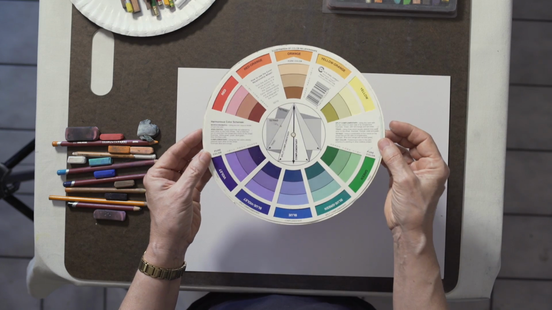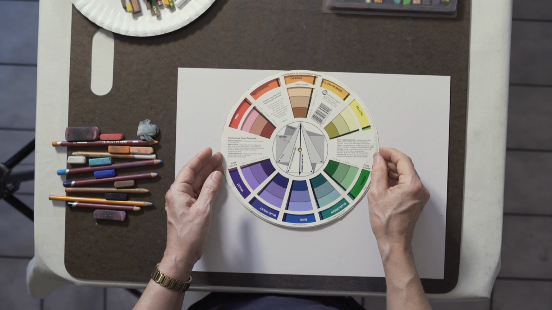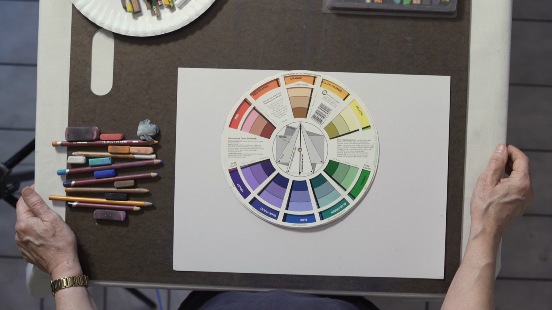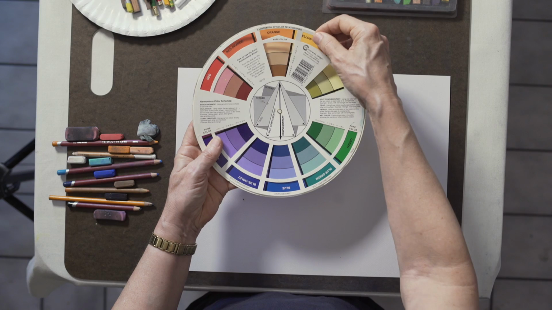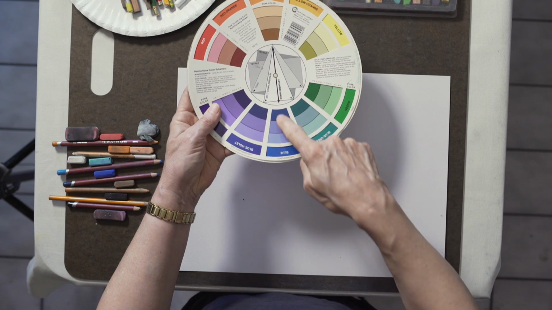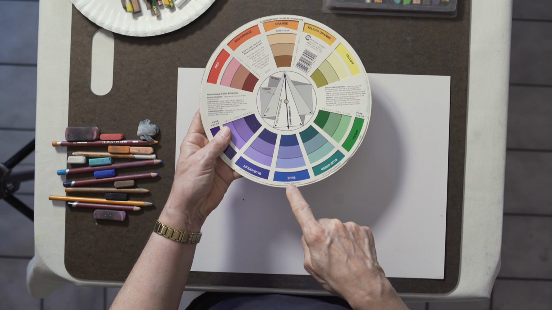First I want to talk about what complementary colors are, because the materials that we're going to be working with today are complementary colors, and they have a particular relationship on the color wheel, in that they're opposite one another. So for instance, orange here is opposite blue on the color wheel.